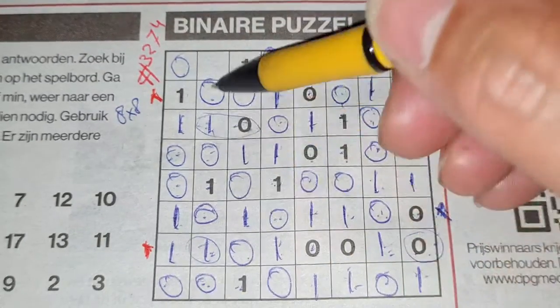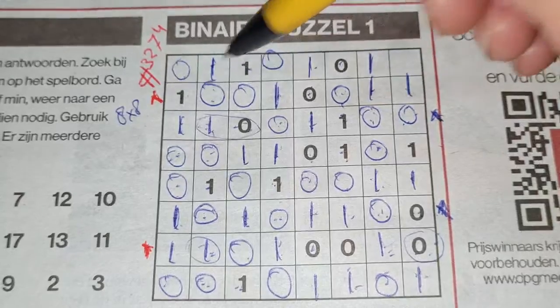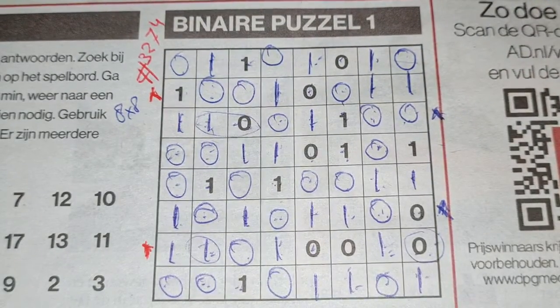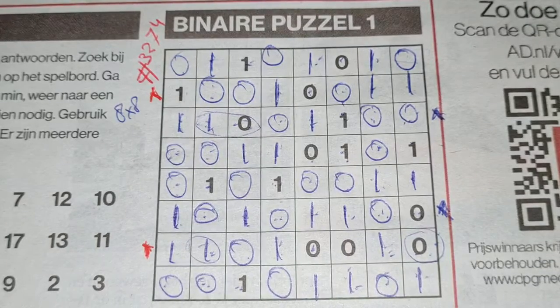4 O's we have here, so the rest are ones. 4 ones we have here, so the rest are O's. Finished in 4 minutes. Alright, great. Binary. I like this one.